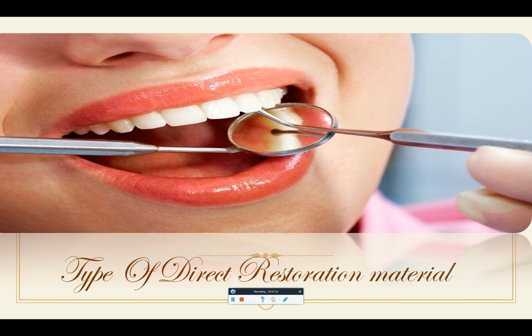One of them is A1, A2, A3, A3.5, and also B1, B2, B3, and we also have flowable and bulk fill. All these are composite and can be cured by light cure. And as I mentioned, there are types of composite that can be chosen depending on the color of the teeth in the patient's mouth. And second, GIC.